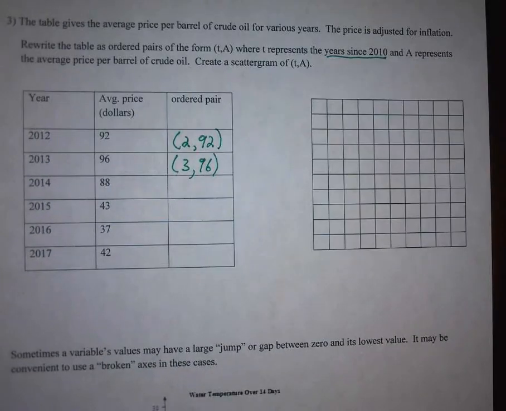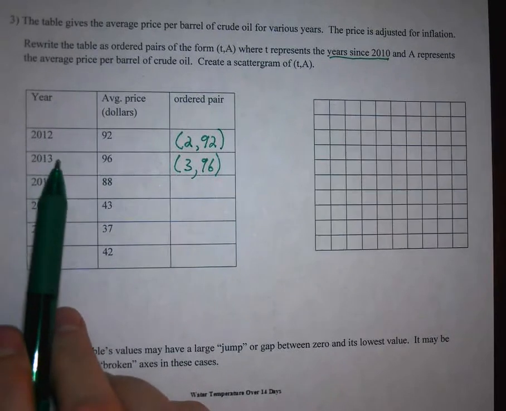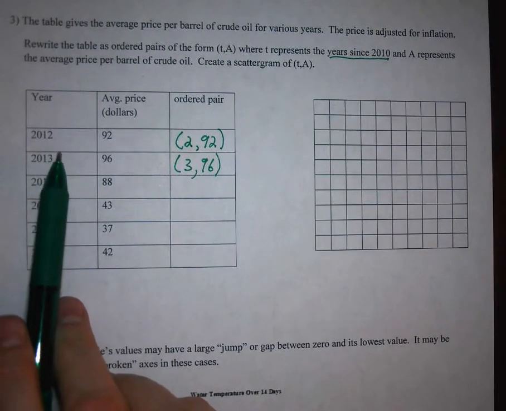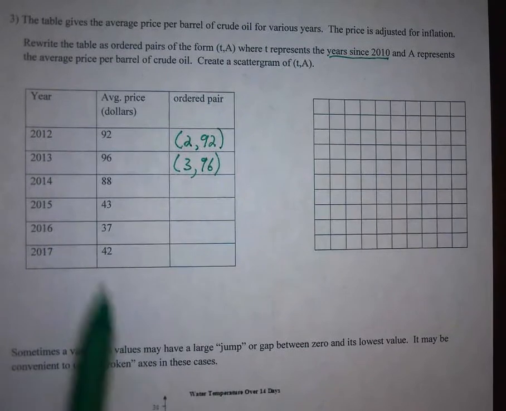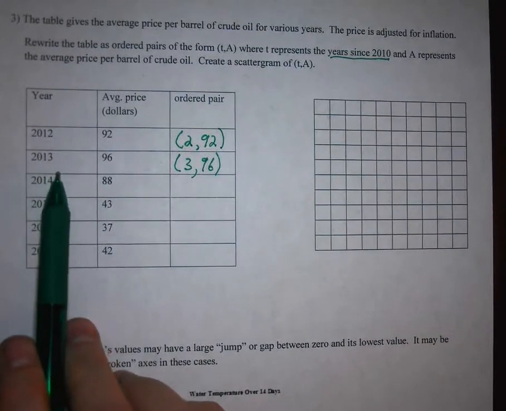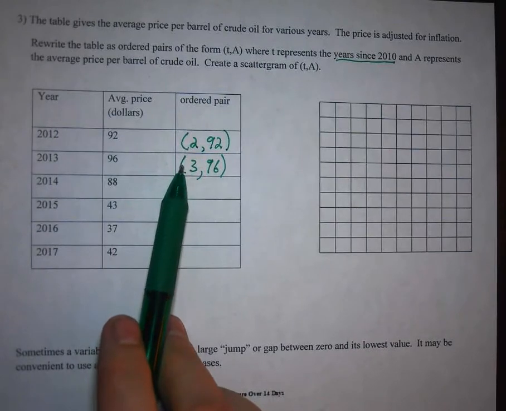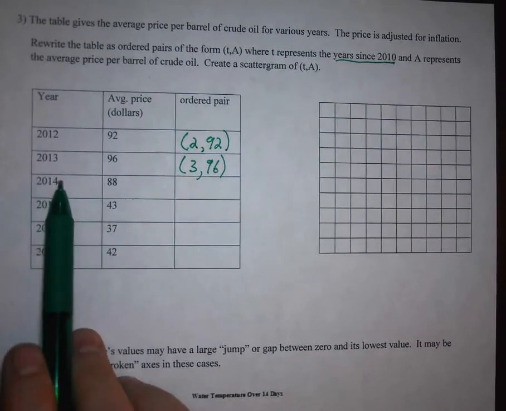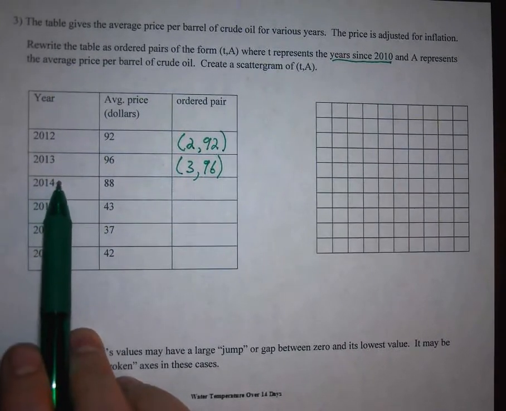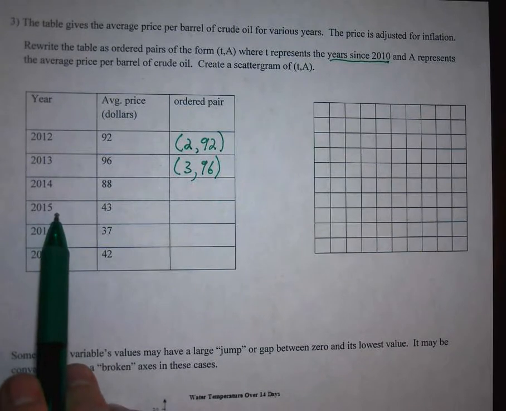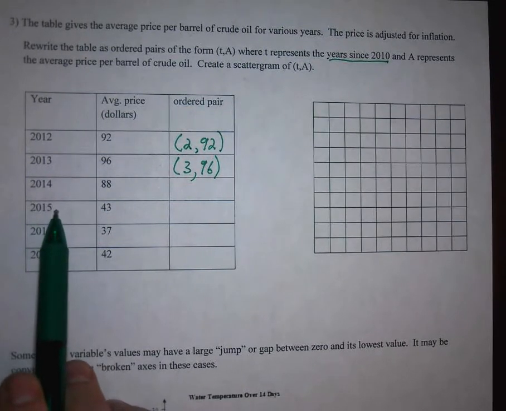And I will point out, I didn't try to trick you on this one, but you do have to make sure that you're not lazy and just say, okay, 2, 3, 4, 5, 6, 7. Make sure that you have the years given that go along with the numbers that you're putting for t. I could easily skip the year 2014 and just put 2015 there. You just have to be careful not to put 4 there if it was 2015. So just be careful with that.